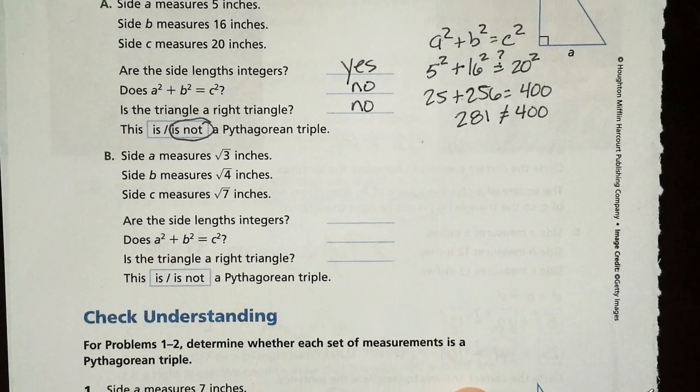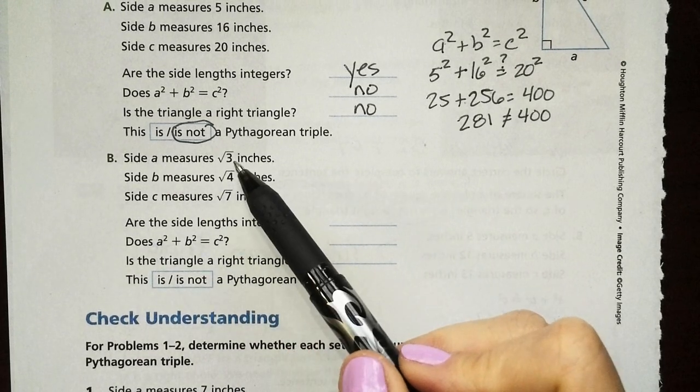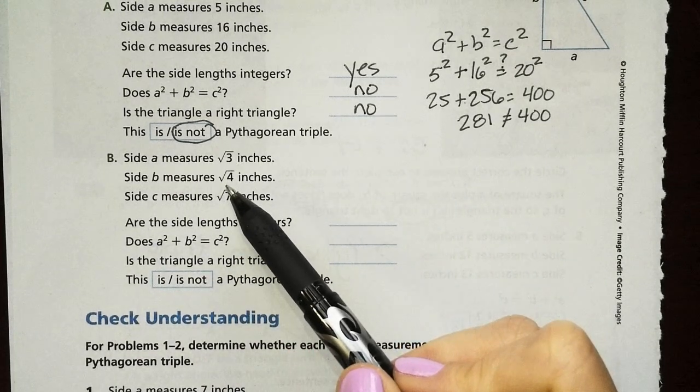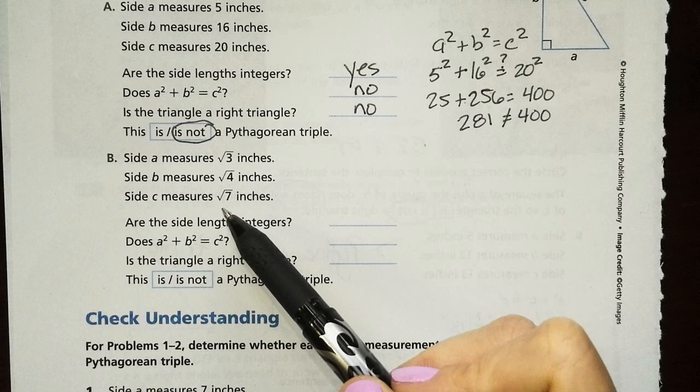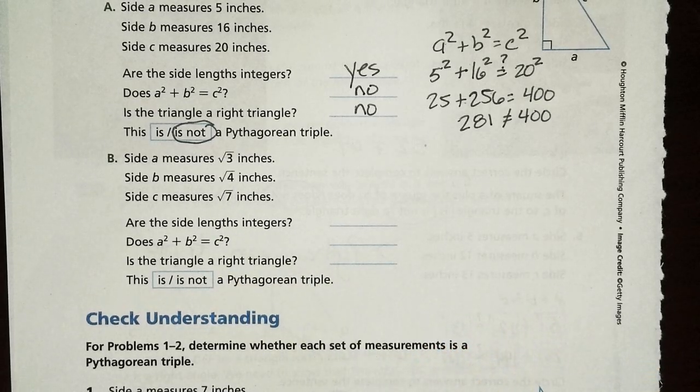All right, so let's look at another question. Side A measures the square root of 3 inches, B is the square root of 4 inches, and C is the square root of 7 inches. So are the side lengths integers?